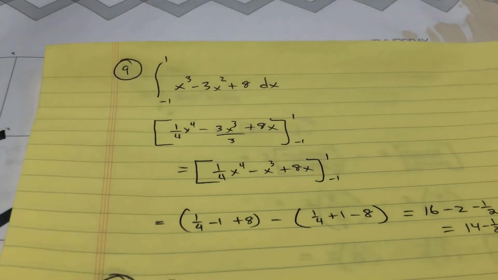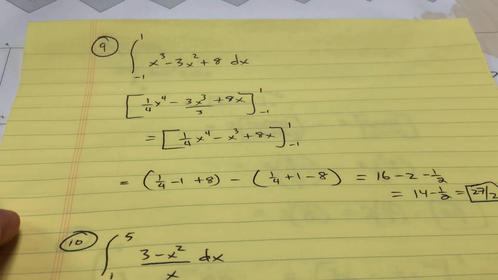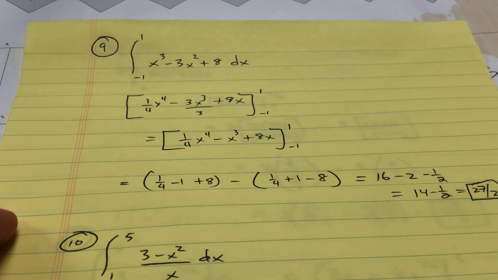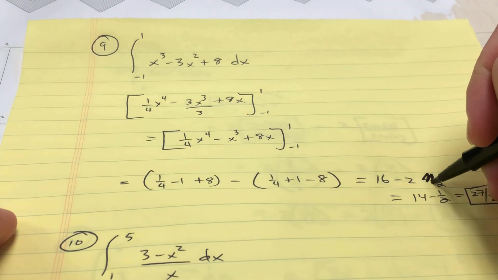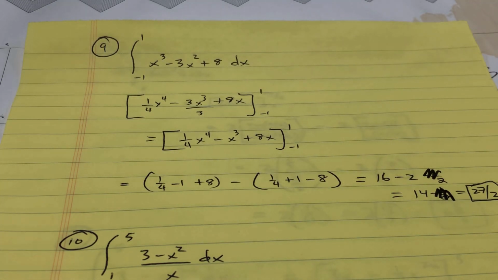Here's how I like to combine them. I think I made a boo-boo here. Yeah, so nope.